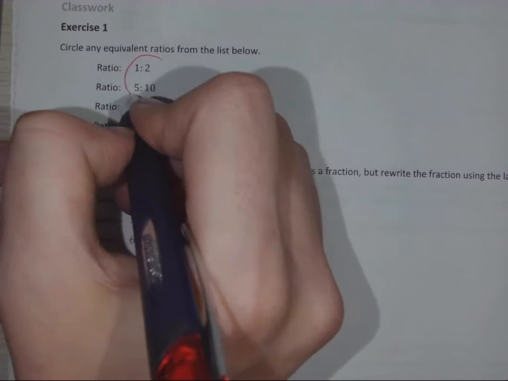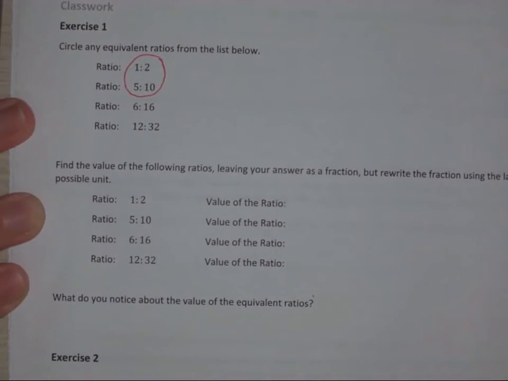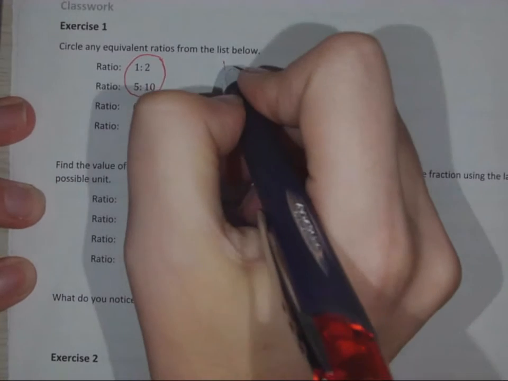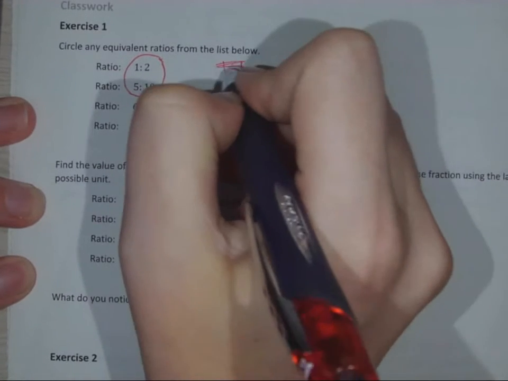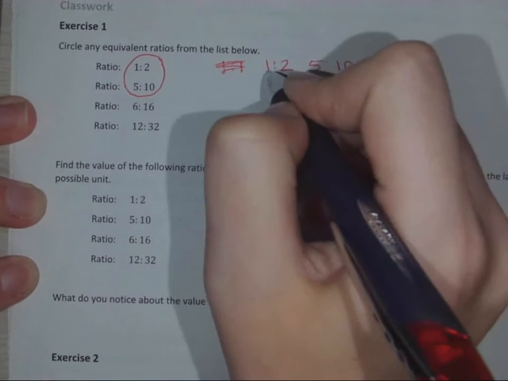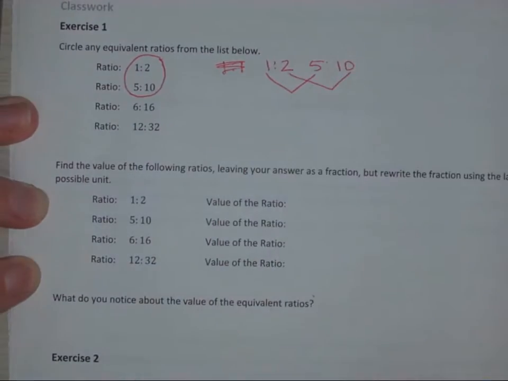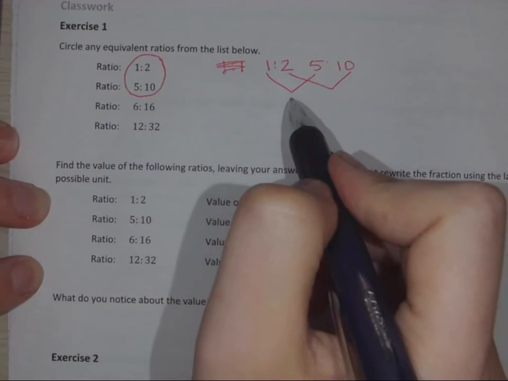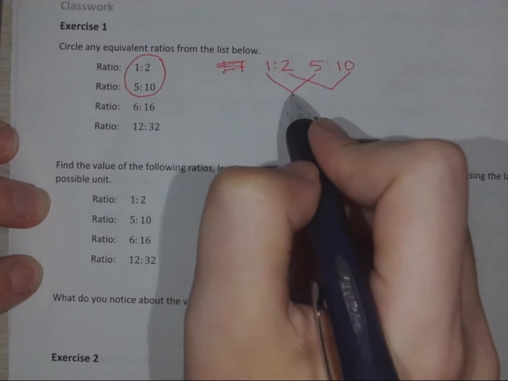Yes, 1 to 2 and 5 to 10. Now, how'd you know that? Because 5 times 2 is 10 and 1 plus 1 is 2. Well, how are those related? How are the 2 ratios related? Can I use one of these guys? Yes. Javier? What's my C value? What could I put here? 5.